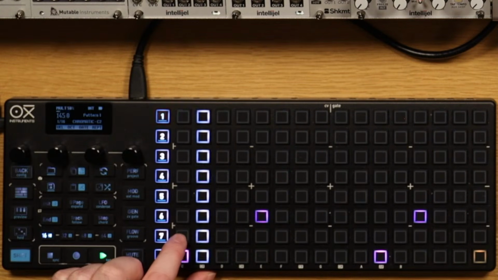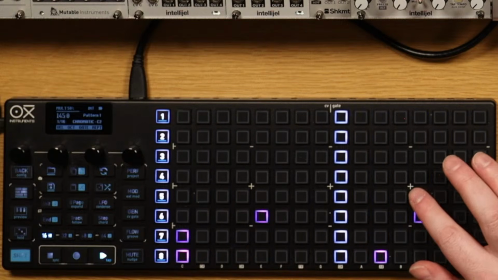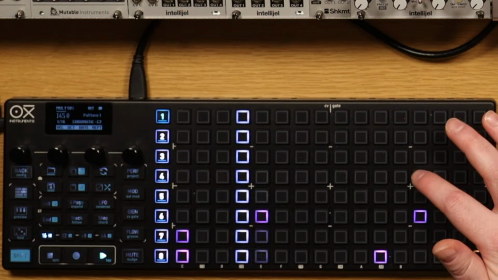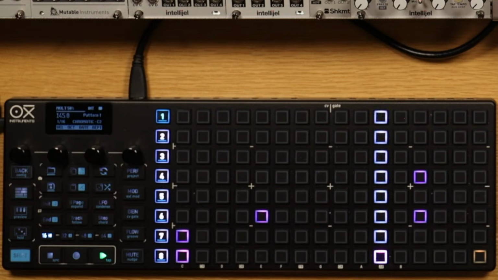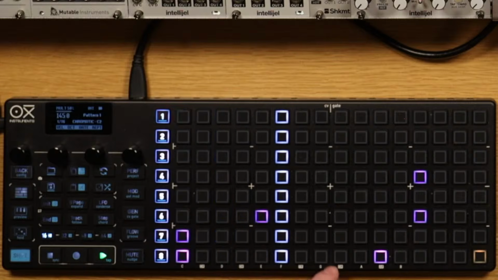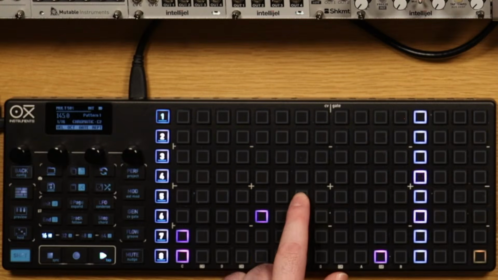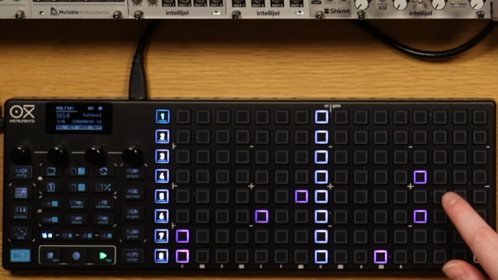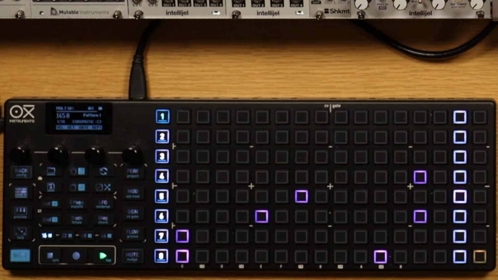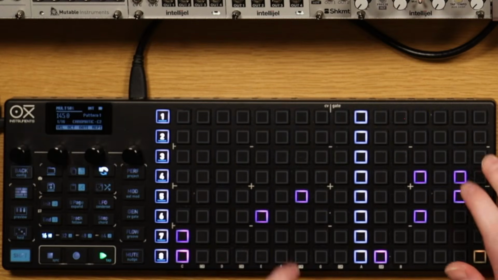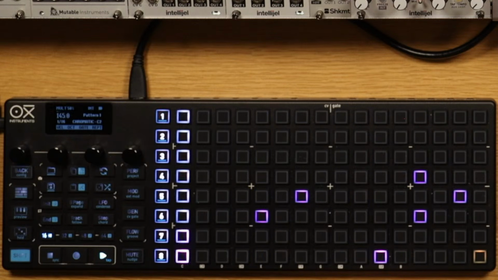Let's get our accent back on the first kick drum. And maybe an accent on the second snare drum. Yep. And then let's give a rim shot. Just kind of fill in some rim shots on off beats. Yeah, not bad.